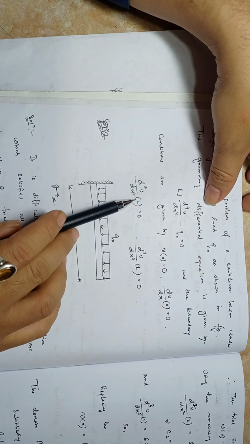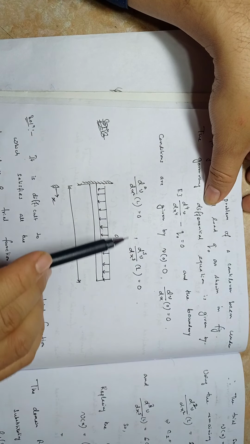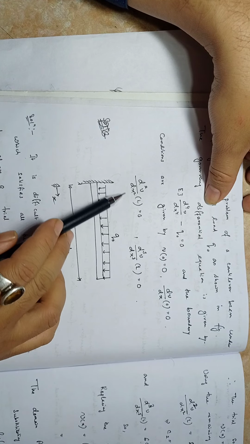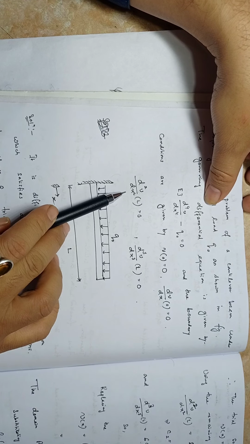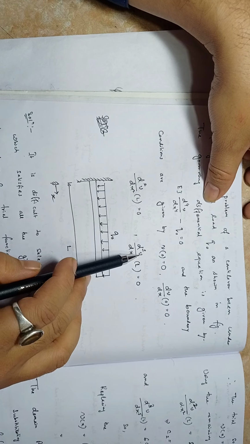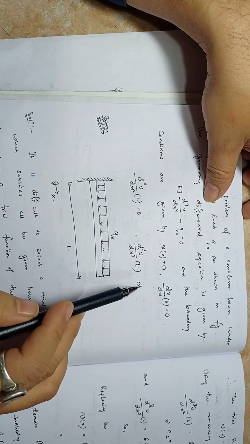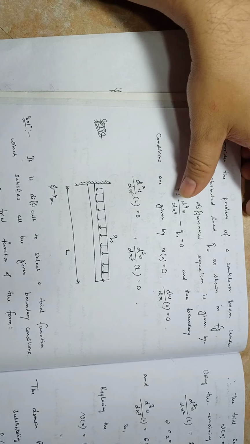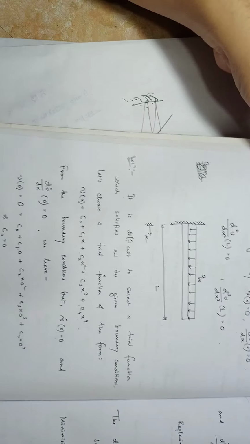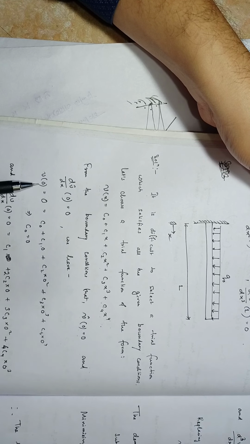Okay, and put x equal to L there to get the whole expression, and put 0 equal to 0 to get the constants. Again, what you have to do is find the third derivative and then put x equal to L and equate it to 0 to get the constants.